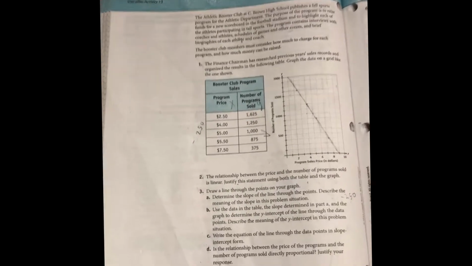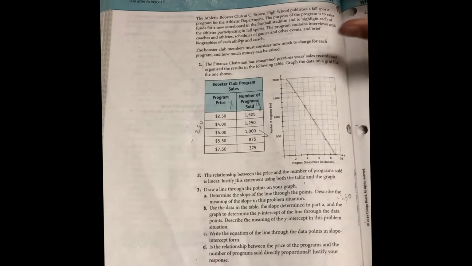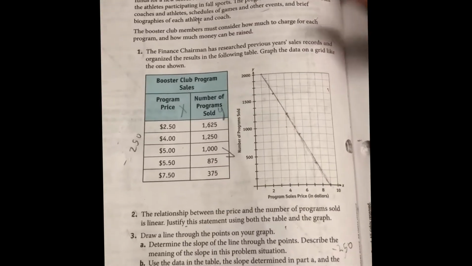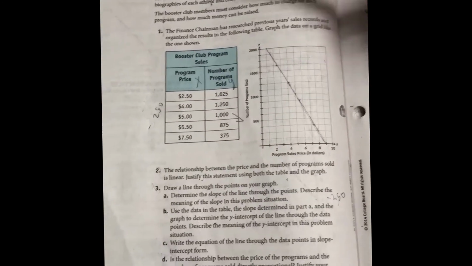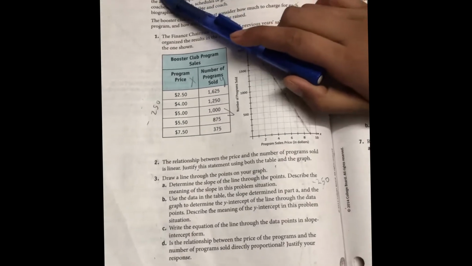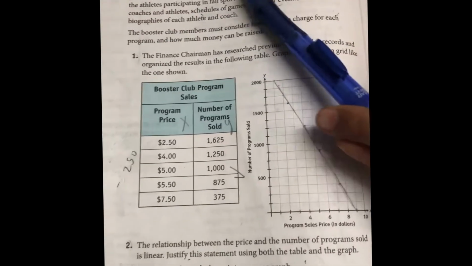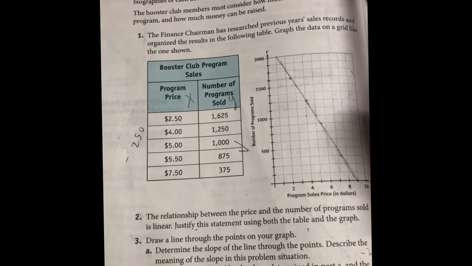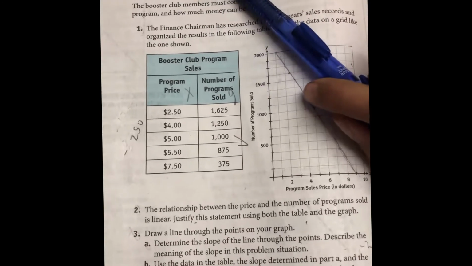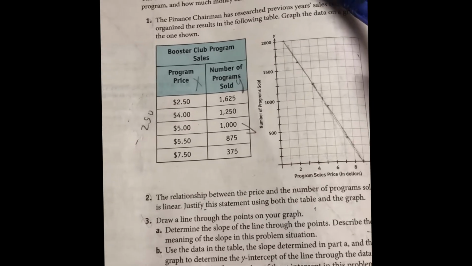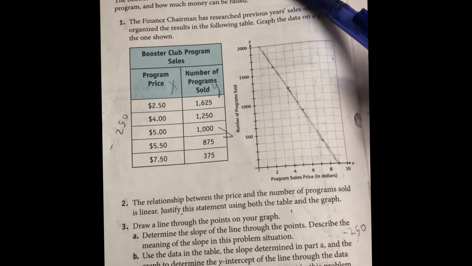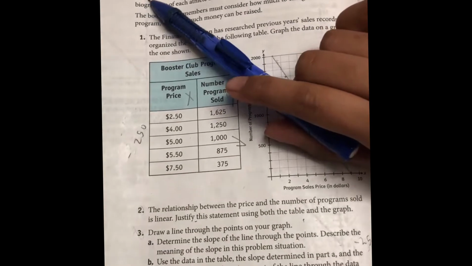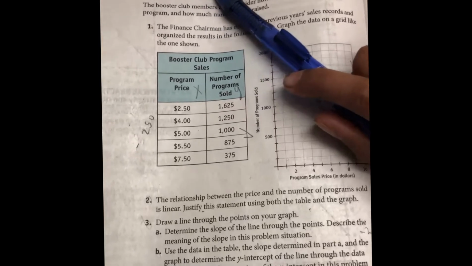Before we start any of the questions, let's read this problem page. This embedded assessment number 2 is on page 174. So let's start reading this. The problem scenario is the Athletic Booster Club at C. Brown High School publishes a fall sports program for the athletic department. The purpose of the program is to raise funds for the new scoreboard in the football stadium and to highlight each of the athletes participating in fall sports.